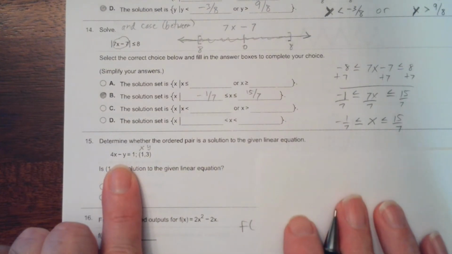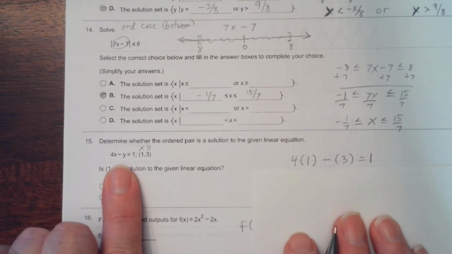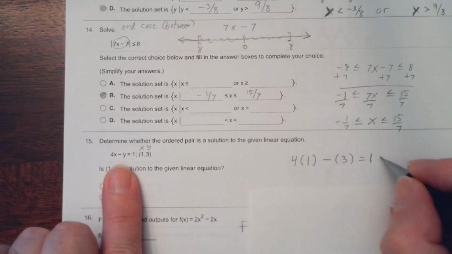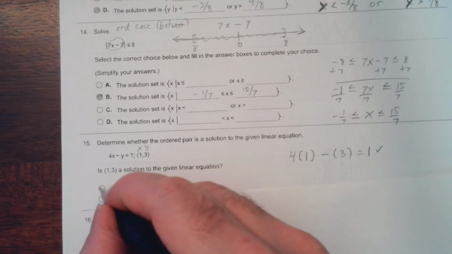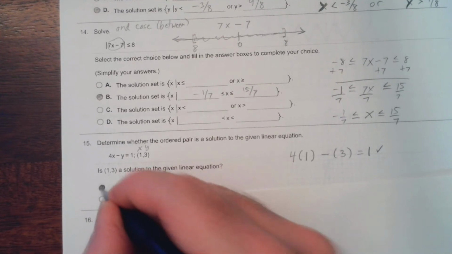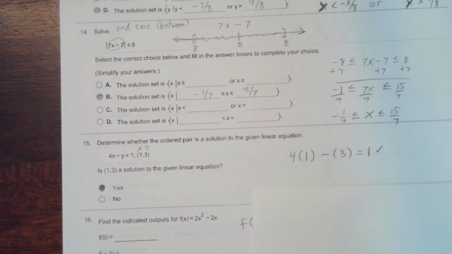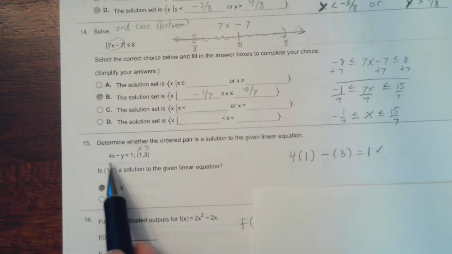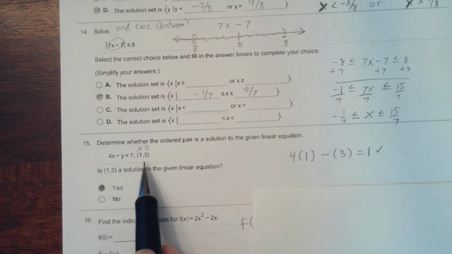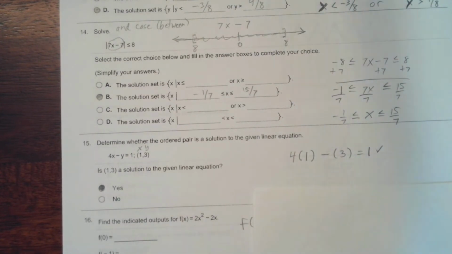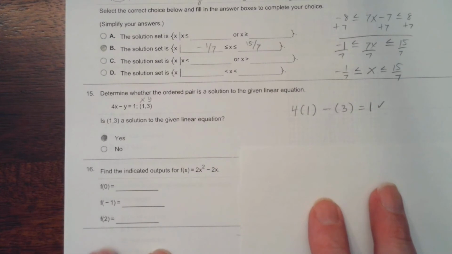a true statement. That's what I did here. That's 4 minus 3 is 1, which is certainly true. And so yes, that is a solution to that linear equation. In other words, if we graph this linear equation, that point would be on the line. In fact, there's infinitely many solutions. This is just one. Let's move on to number 16.